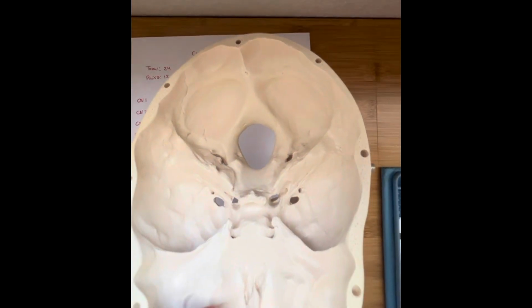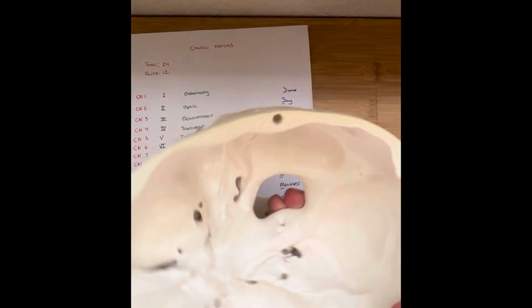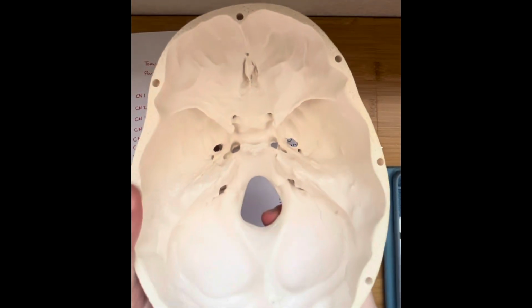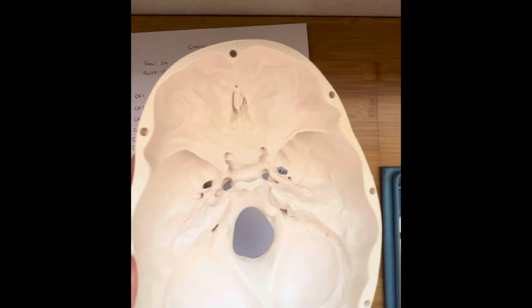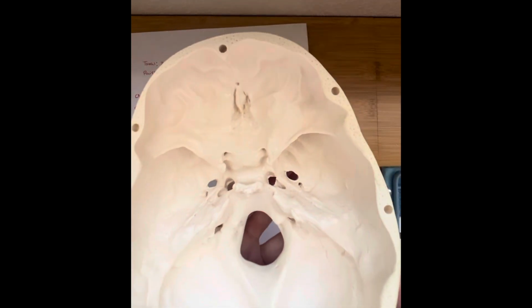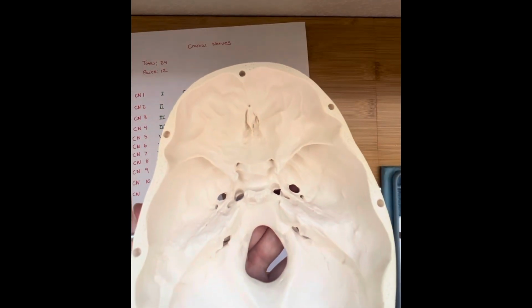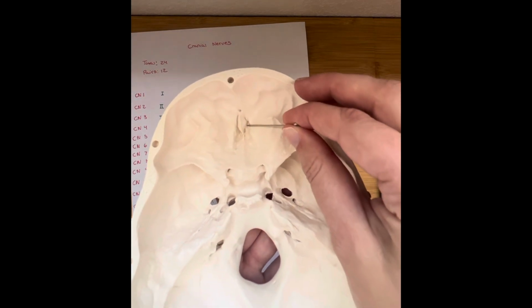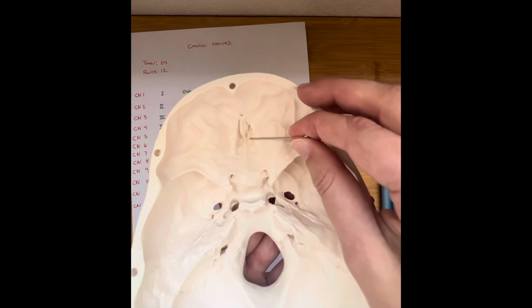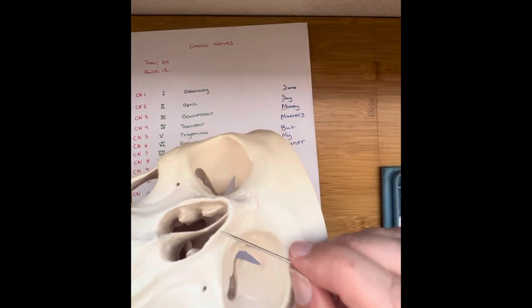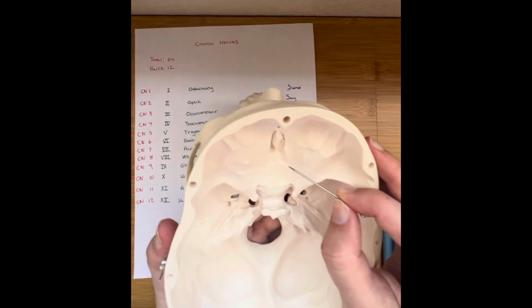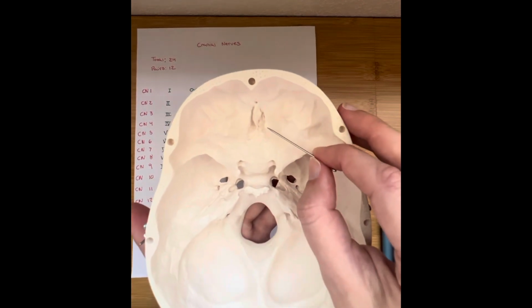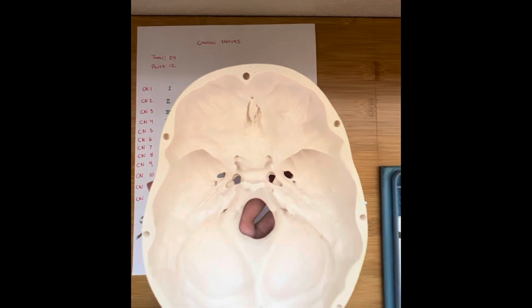Let's see if I can zoom out a little bit. I'm going to point it this way. So here's our skull. Please watch the skull video first so you know which part these all are. Now, starting up at the cribriform plate, this is where our olfactory nerve goes through, because as you can see, it goes right to the nose, to help with smell. So the name is right on the nose, quite literally.